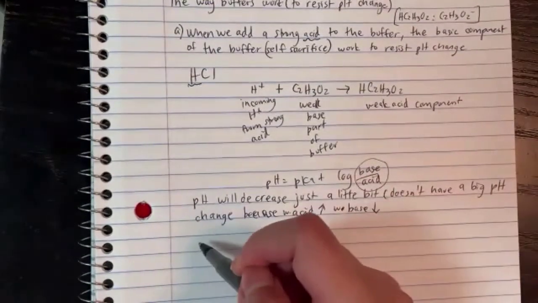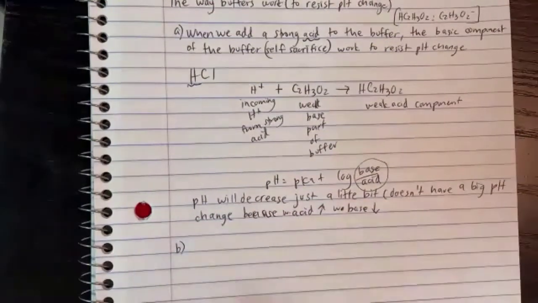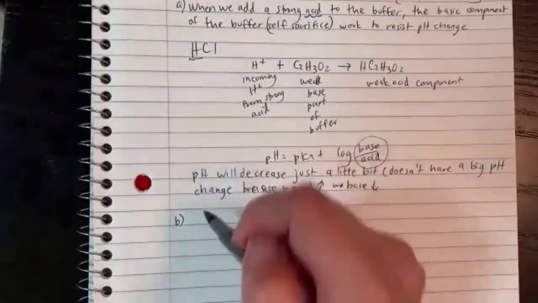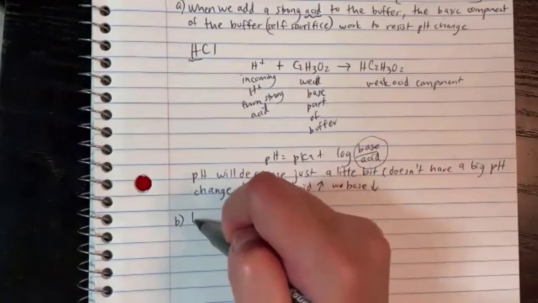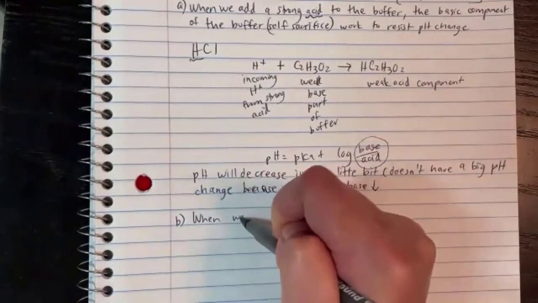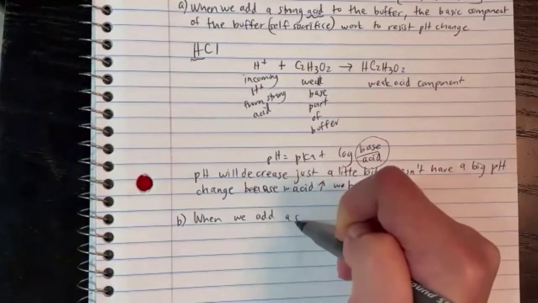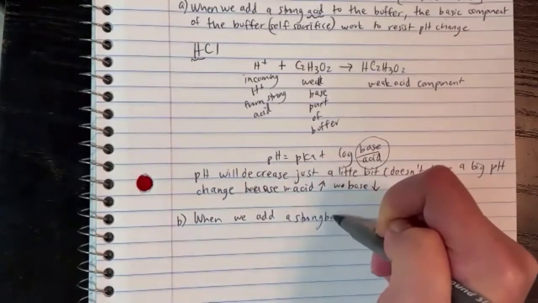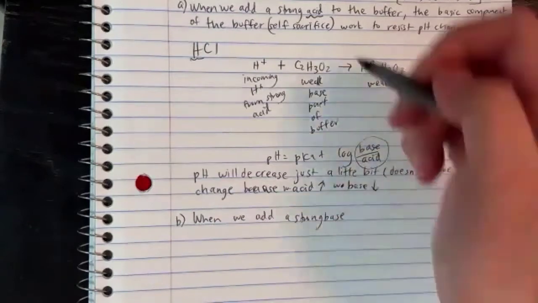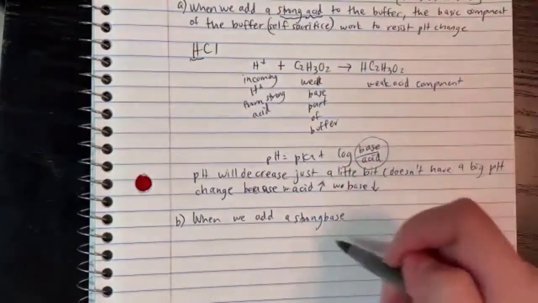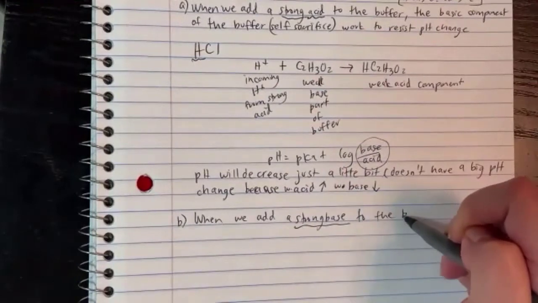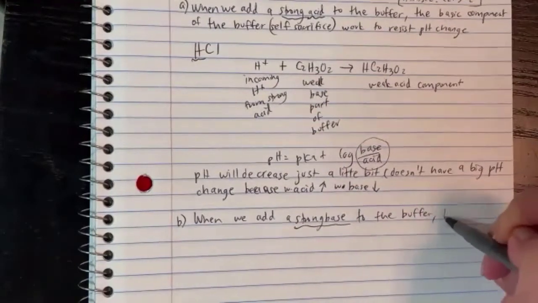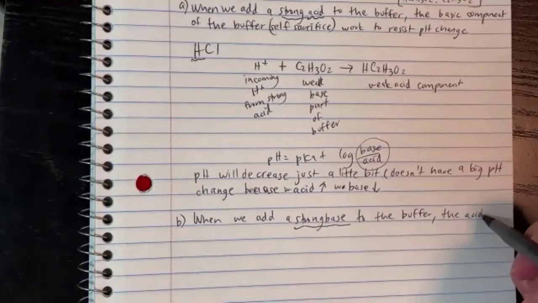If we put a strong base in, let's see what happens. If you put a strong base in, the acidic component of the buffer self-sacrifices. So when we add a strong base, like sodium hydroxide, to the buffer, the acidic component self-sacrifices.